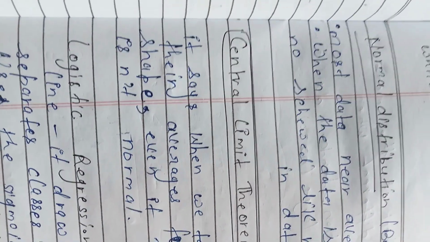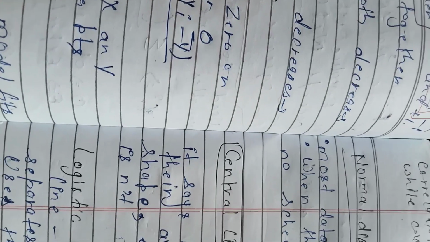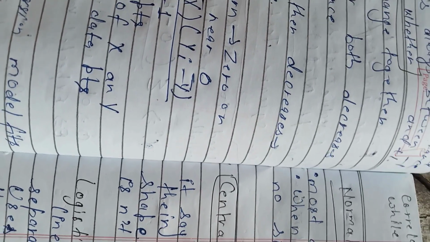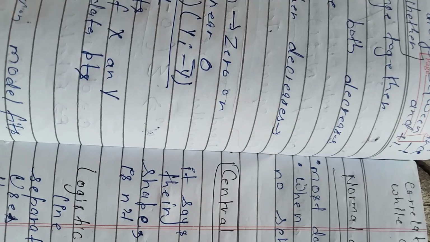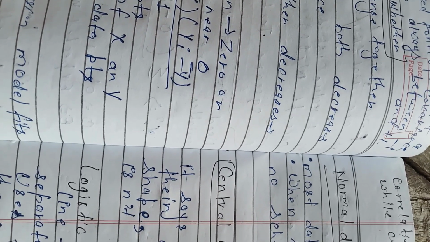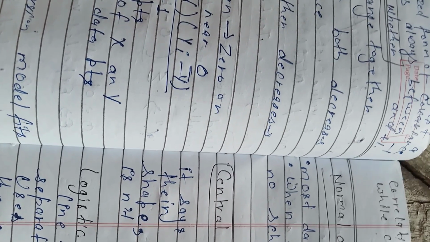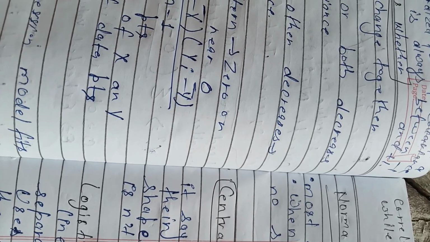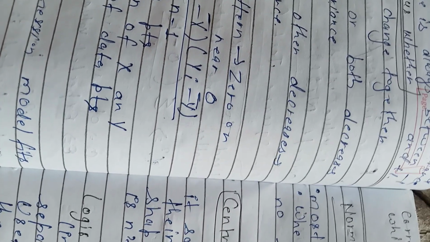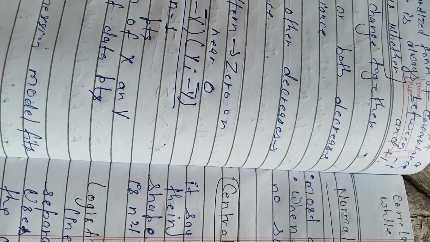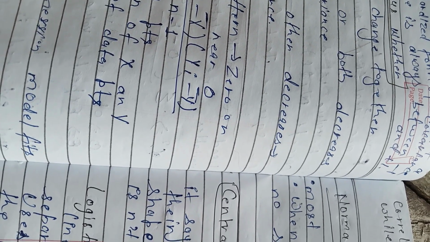Okay, so now let's talk about normal distribution. Normal distribution is when we have data and we are seeing how the data looks, using a Python library called Seaborn.